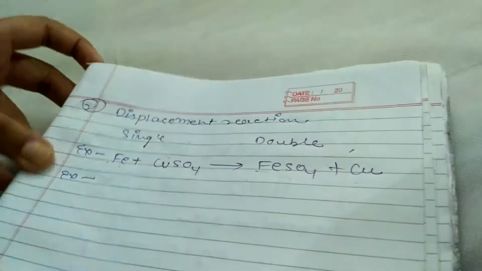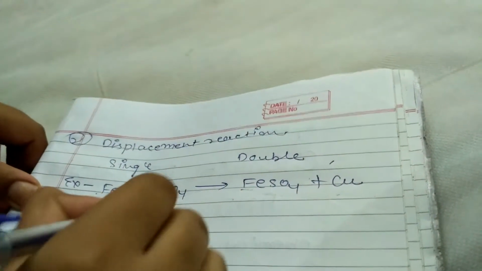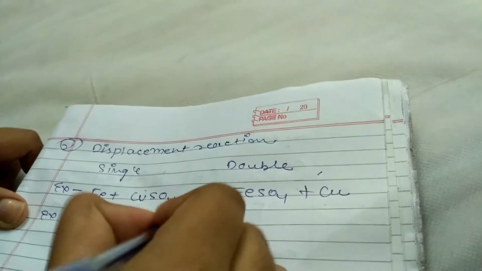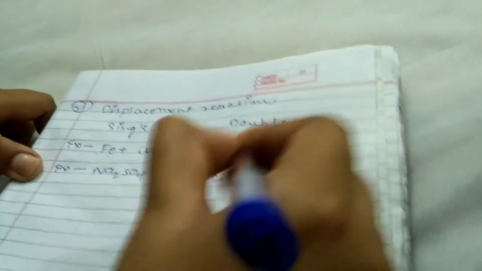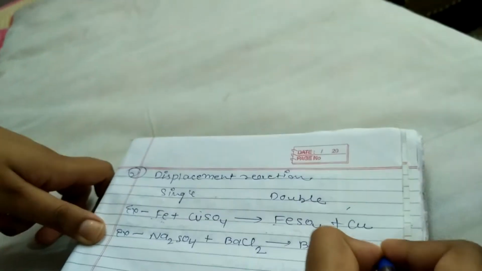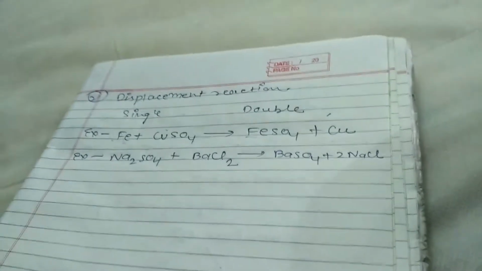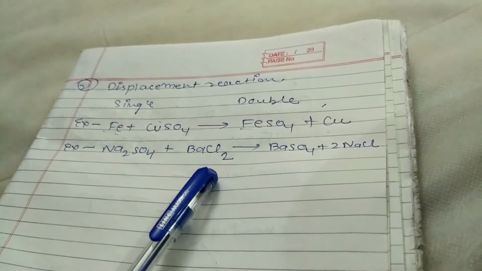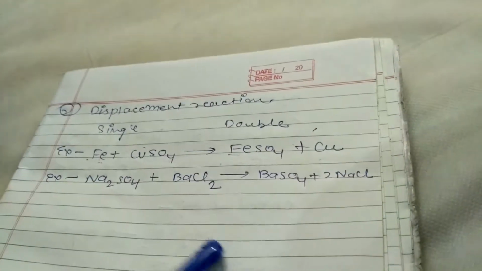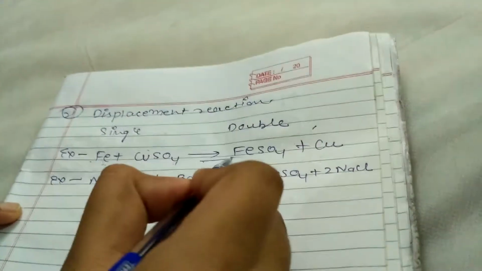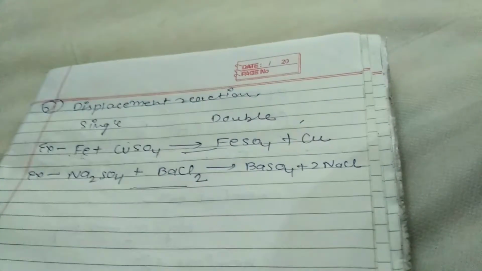Example of a double displacement reaction: sodium sulfate plus barium chloride is equal to barium sulfate plus sodium chloride. Here two elements displace their places, meaning they change their places. So this is a double displacement reaction, and the earlier one is a single displacement reaction.